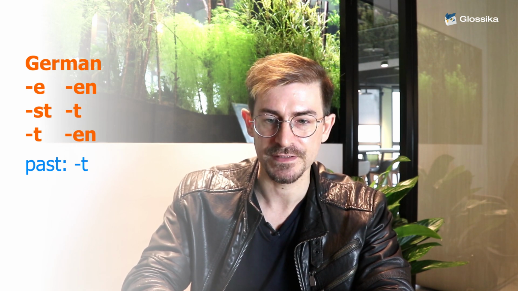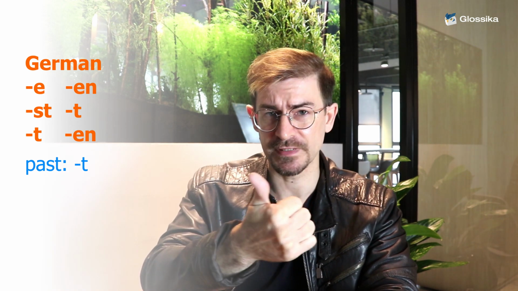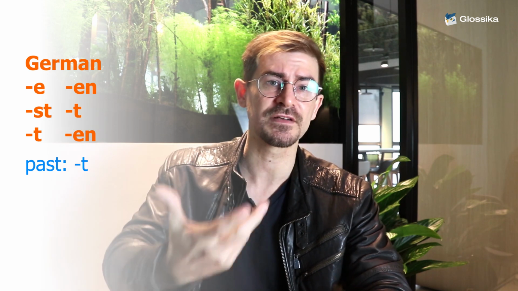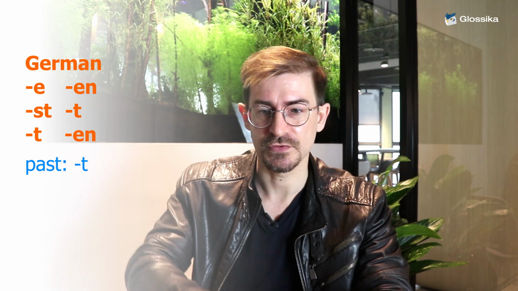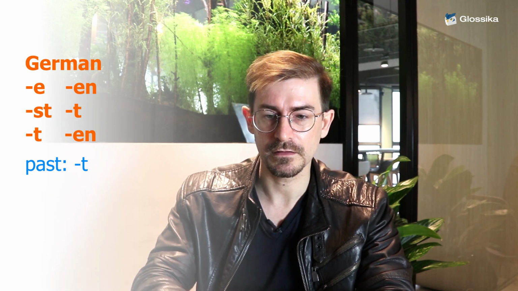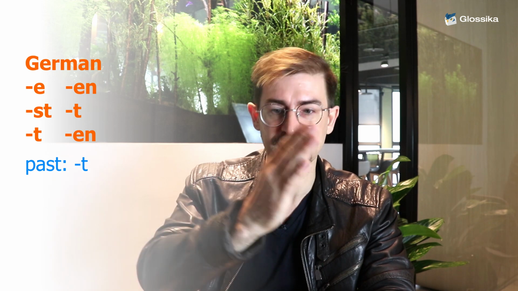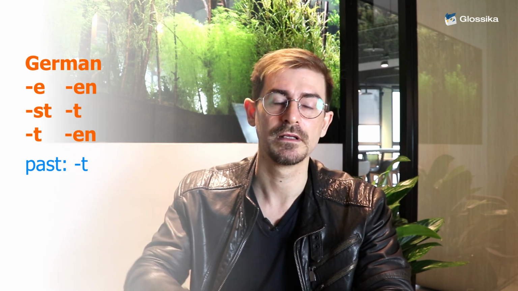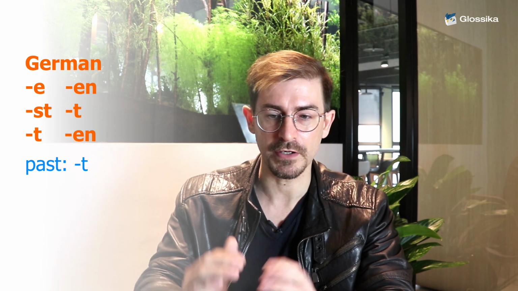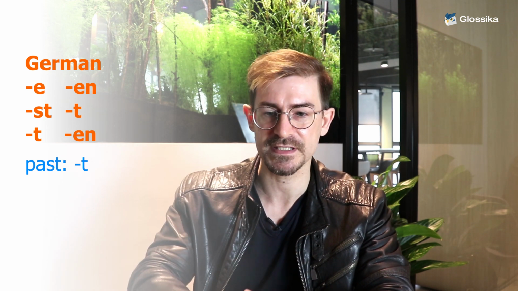So what you get here is a German first person that is changed a little bit. It becomes an E ending, which is pronounced like a schwa. For example, I give, ich gebe, so it's an ending. And then running through the six people, you have st, t, and then t, un. So these follow very closely to the Latin, just a little bit of a simplification there.